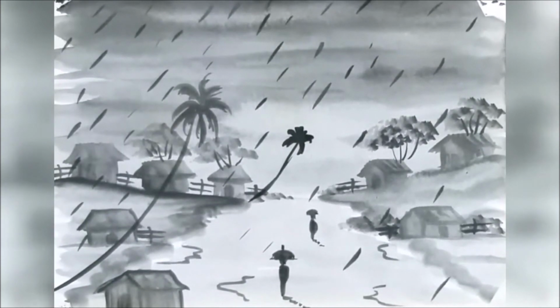You can also make it as a poster drawing. You can also make it in a competition where your topic is rainy day.